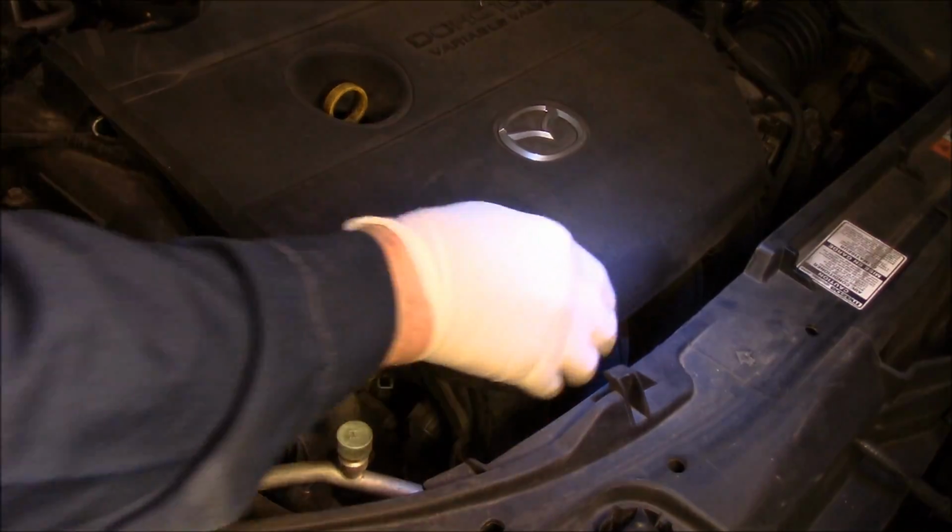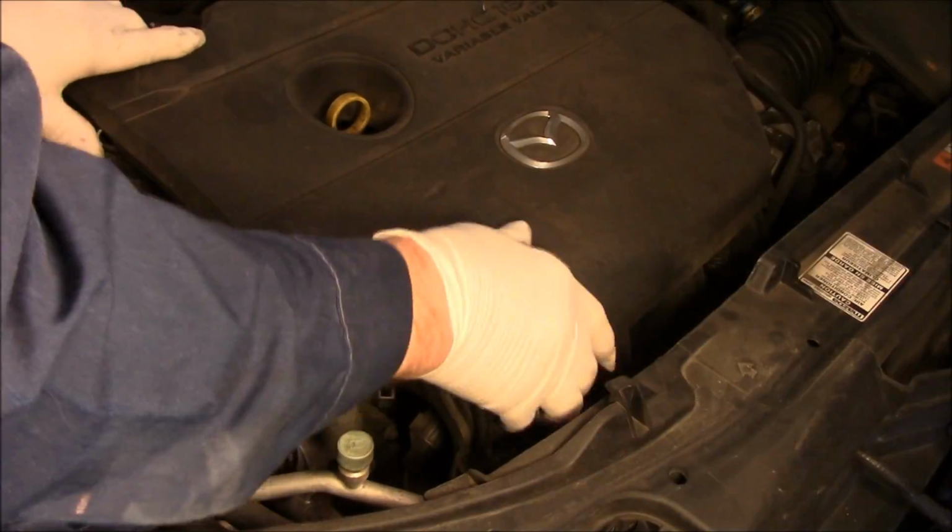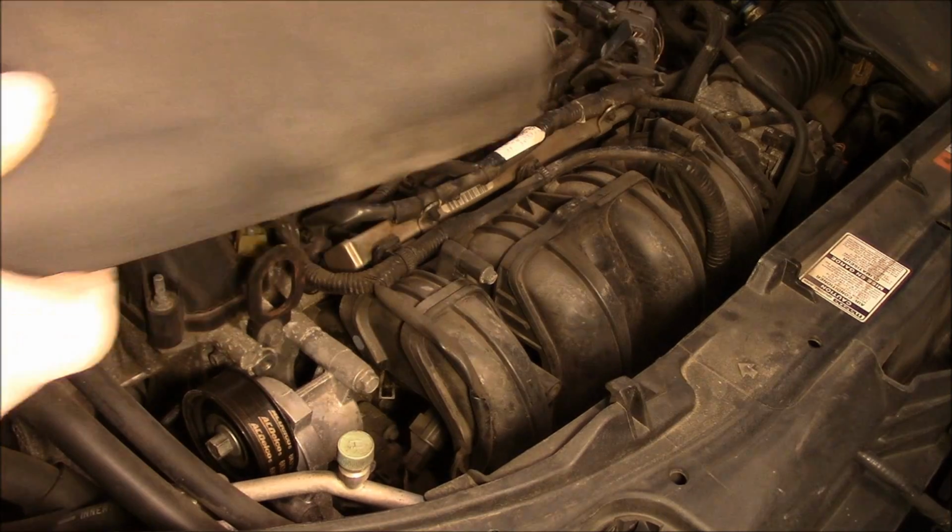Okay, the way you get this off is just grab it firmly and just pull it. Good thing that light bounces, huh?